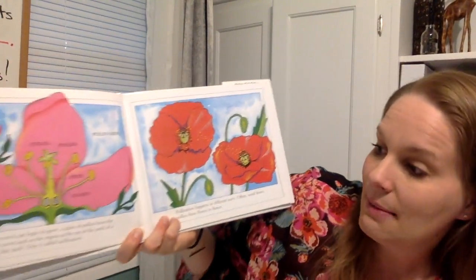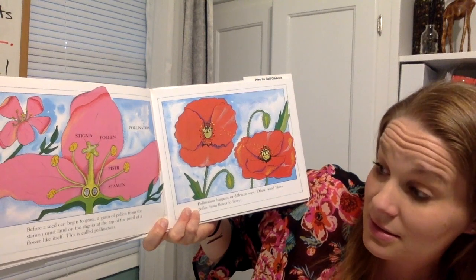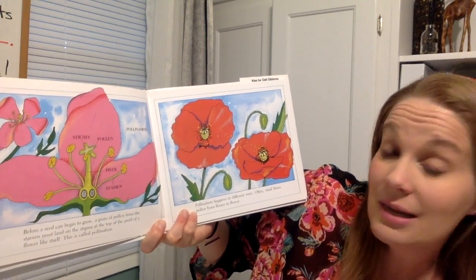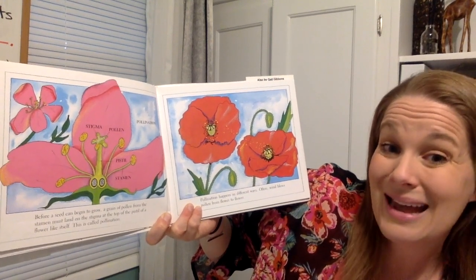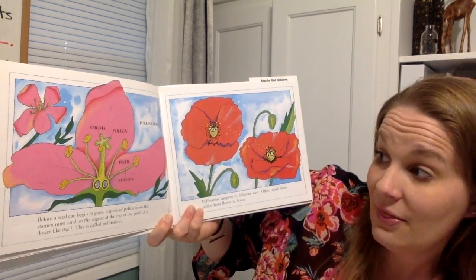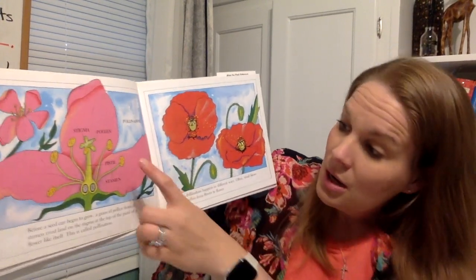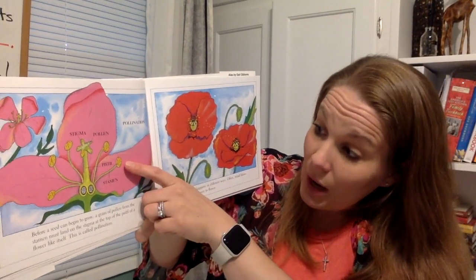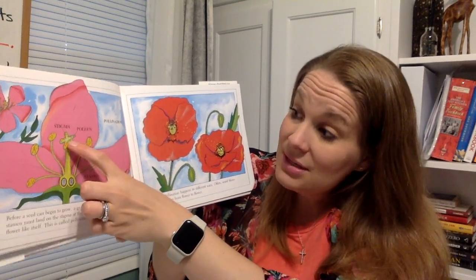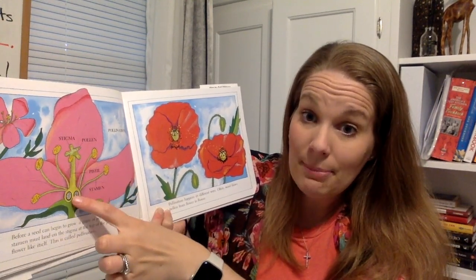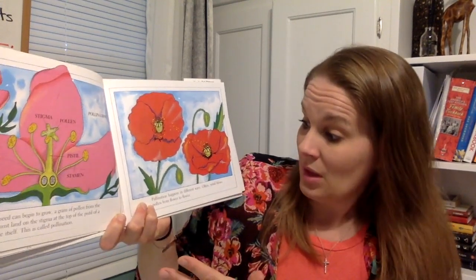Before the seed can begin to grow, a grain of pollen from the stamens must land on the stigma at the top of the pistil of a flower that's the same as itself. That is called pollination. So somehow pollen from the stamen has to end up at the stigma, the sticky part at the top of the pistil of a same type of flower.